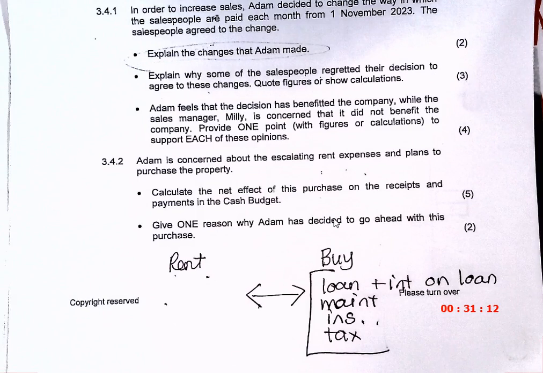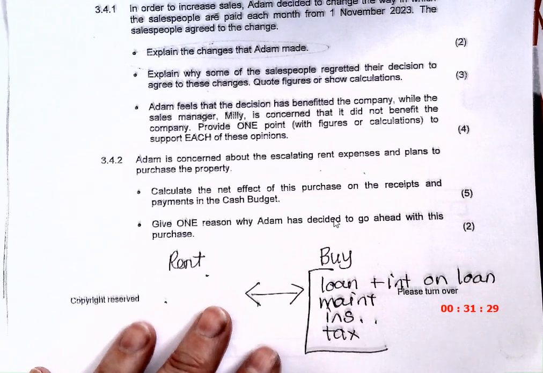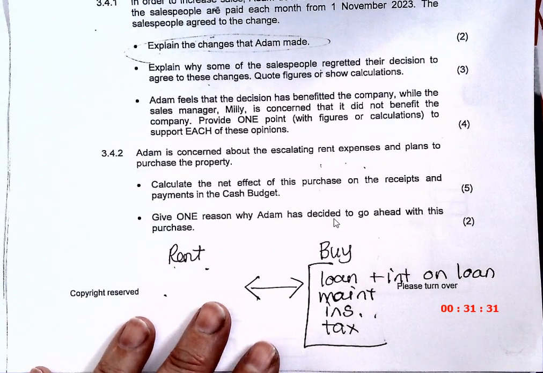You also save on interest on the loan. Can you see? This is what we call tax avoidance. It's not evasion, it's legal. And also all the wonderful things: I don't have to do maintenance, I don't have to pay insurance on it, I don't have to pay property tax. So it's a lot of savings also.